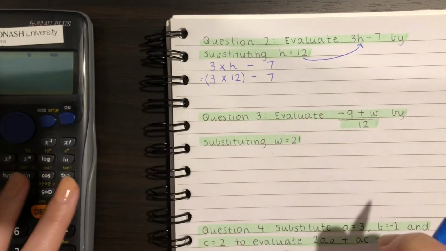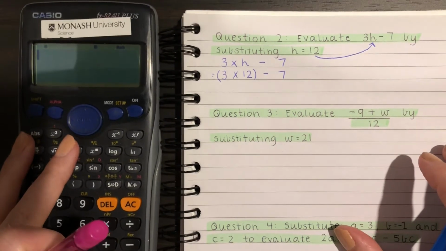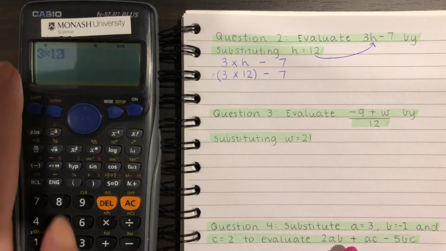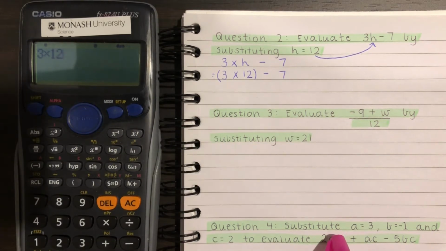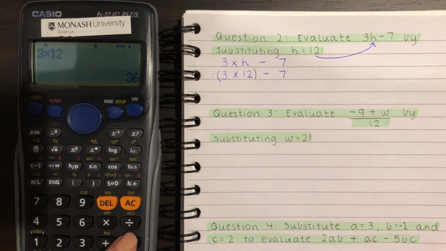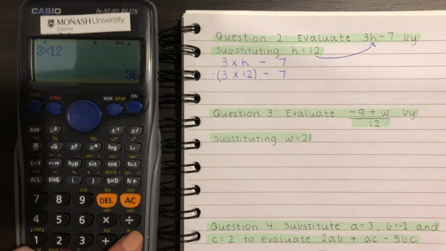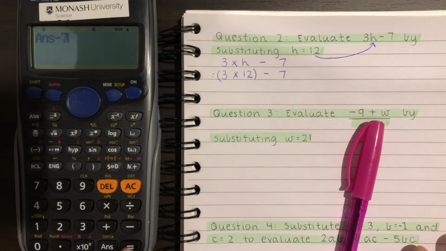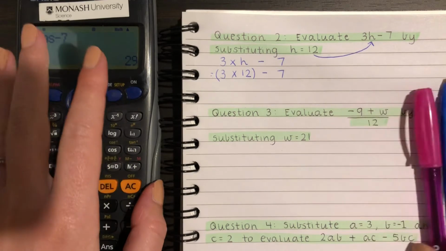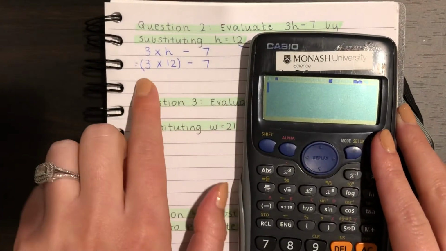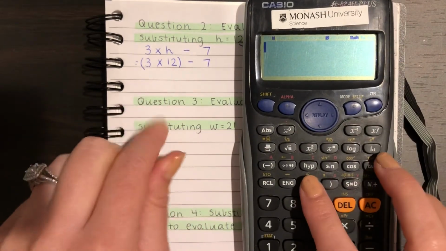Okay, so how you can do that in your calculator, if you want, is you can do 3 times 12 first, and write equals, which obviously equals 36, and then you can take away 7 from it. So just press take away straight away, and then 7 equals, and you get 29. Or you can get the exact same answer by putting it all in at once. So copying it exactly how you see it.